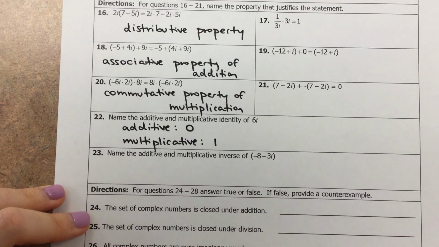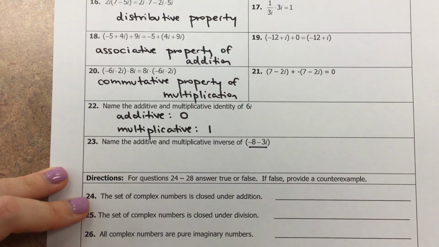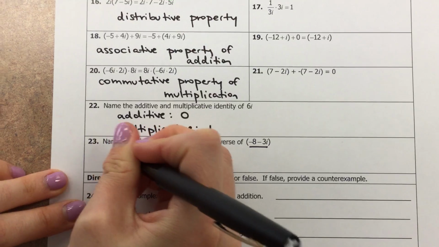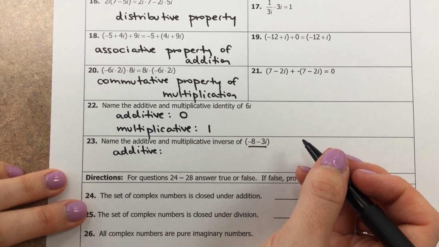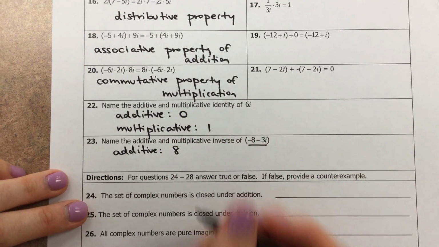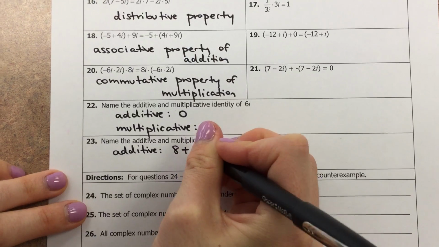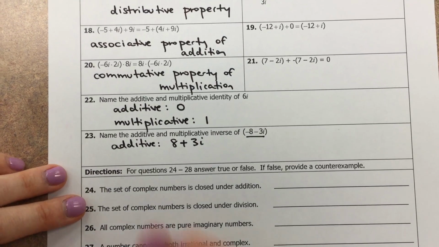Let's do this one too so we can have a little practice with inverses. So additive inverse means what do I add to this and end up with 0? So let's write that down. So what do I add to it and end up with 0? So we want these things to cancel. So a negative 8 means positive 8, and a negative 3i means positive 3i. If I were to add these two together, I'd get 0. That's what the additive inverse means.